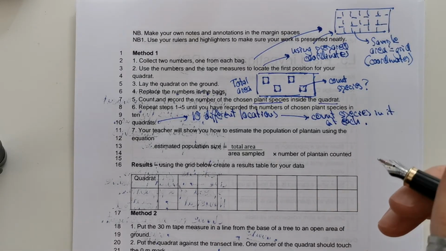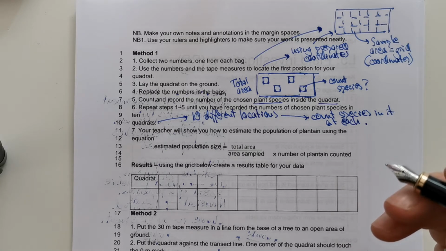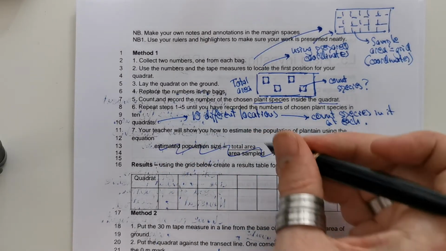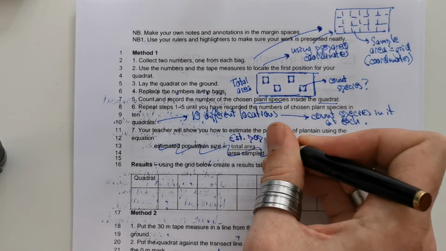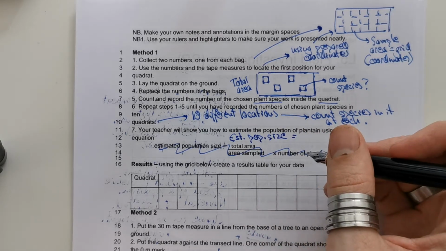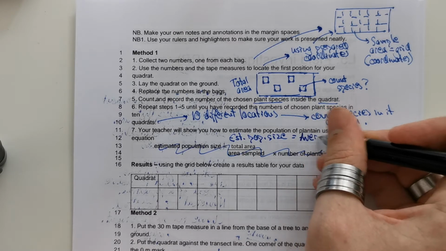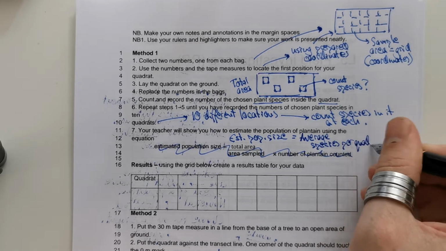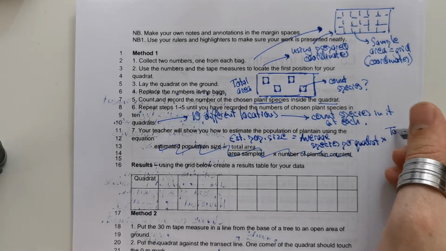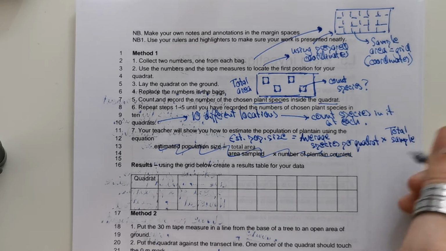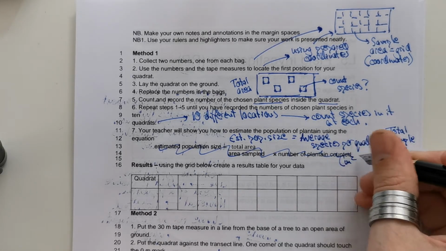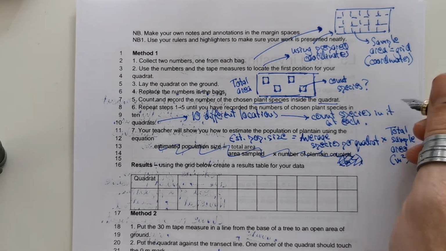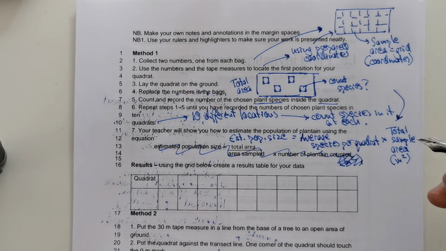Then, to work out your estimated population of plant species from your area, this isn't very well presented, so scribble that out and change this to: estimated population size equals the average species per quadrat times the total sample area. Both of these would be in meters squared. So that would be the way in which you'd then use that data you'd collected to calculate your total estimated population species size.